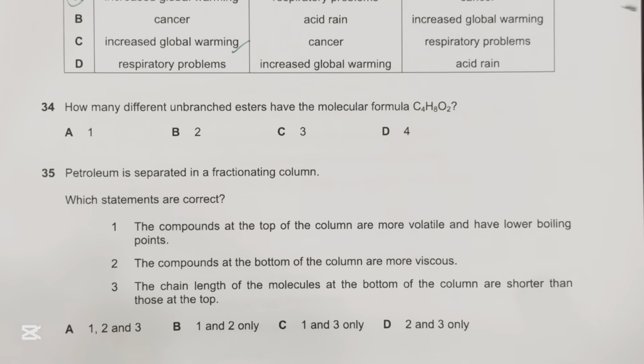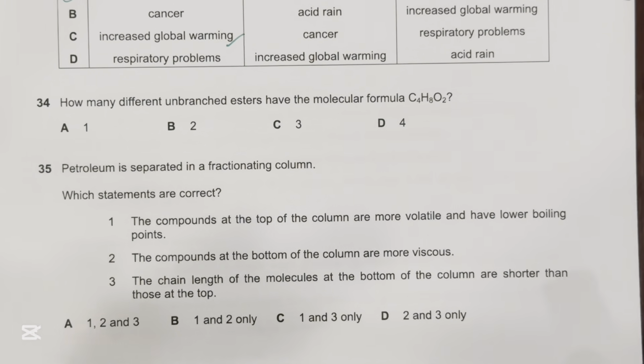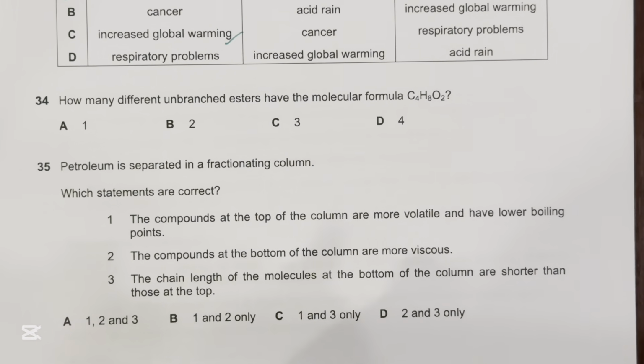Okay, moving to question number 34. How many different unbranched esters have the formula C4H8O2? We know that C4 means it should be 4 carbon. So there would be 3 unbranched, and it would be methyl propanoate.